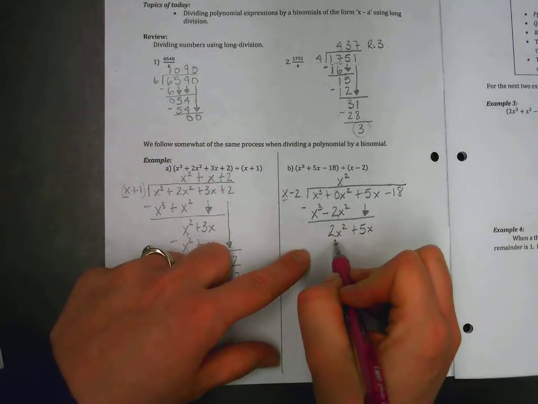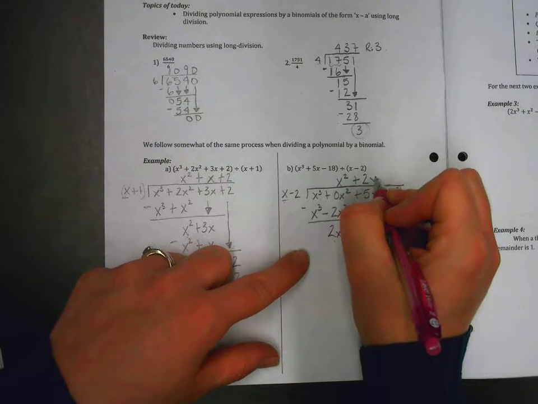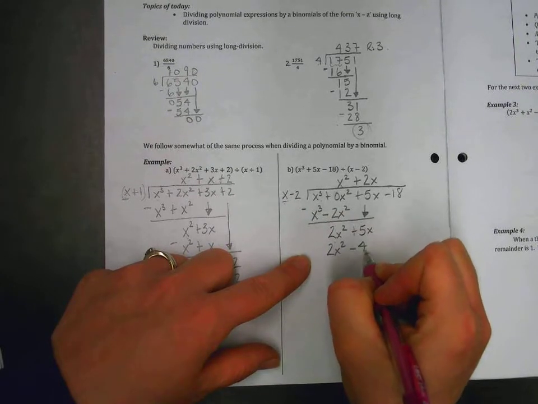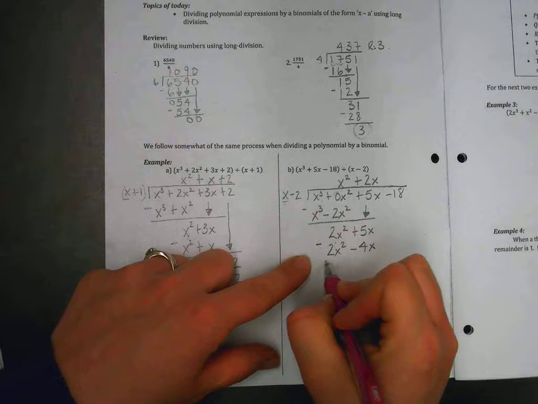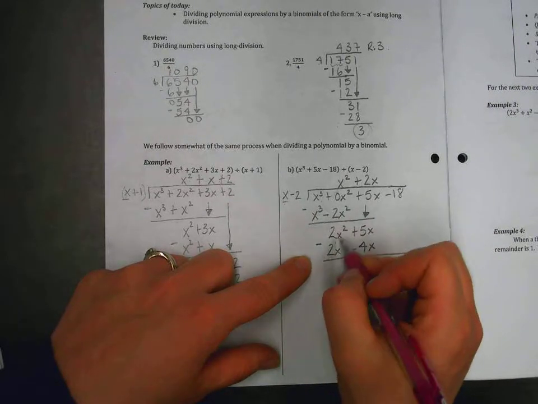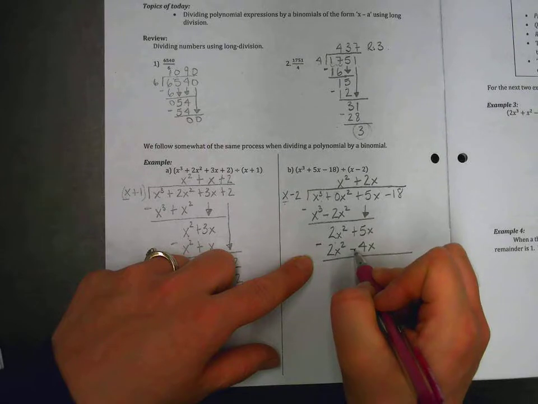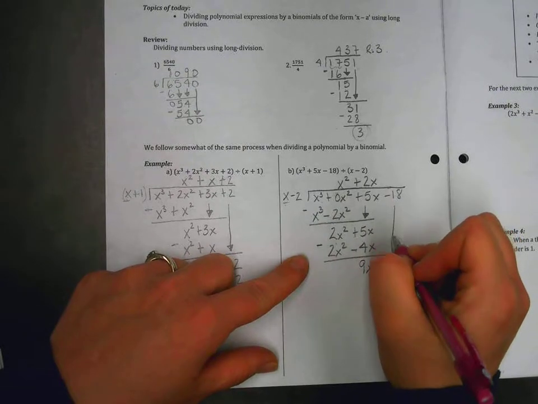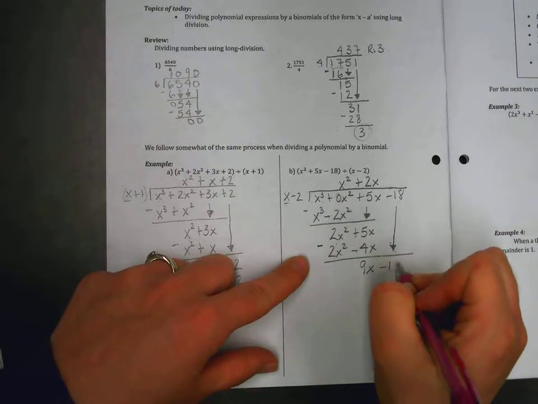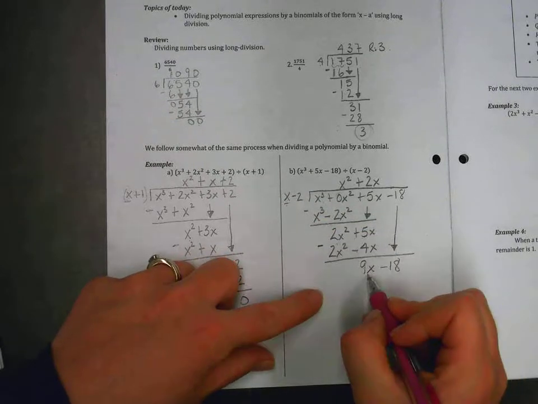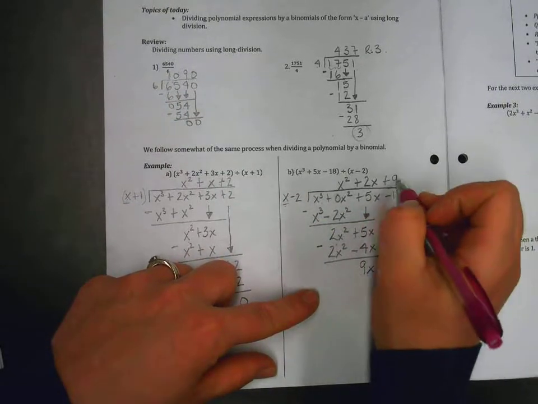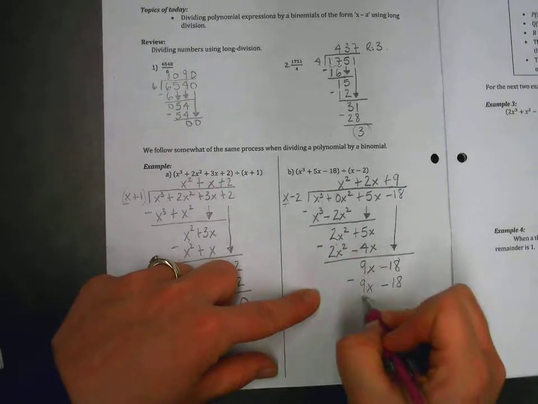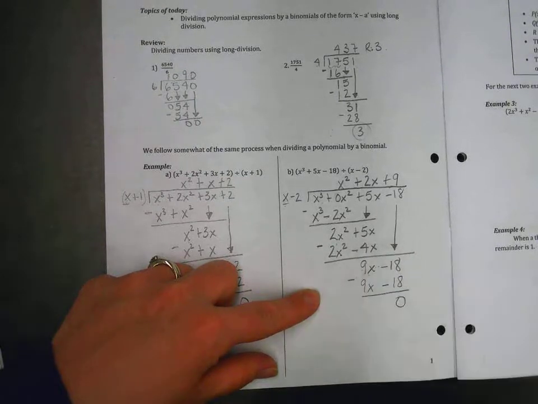Divide x into 2x squareds, which would go 2x times. Come back and multiply. We get a 2x squared minus 4x. We're going to subtract. Our first values cancel. 5x minus a negative 4x changes that to a positive, so we get a positive 9x. And lastly, we're going to bring down our last place value of minus 18. X divides into 9x 9 times. Come back and multiply. Subtract. And again, we end up with a remainder of 0.